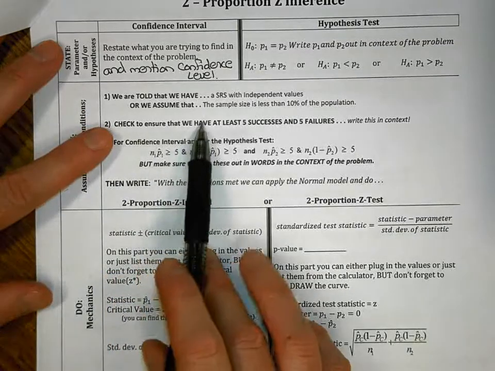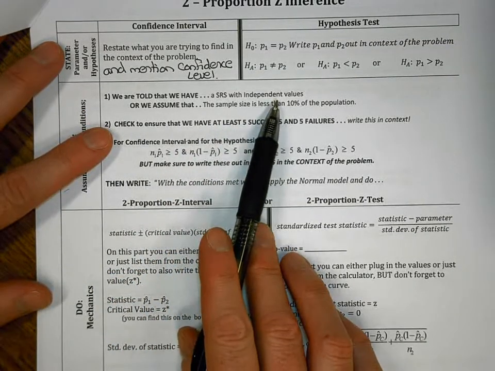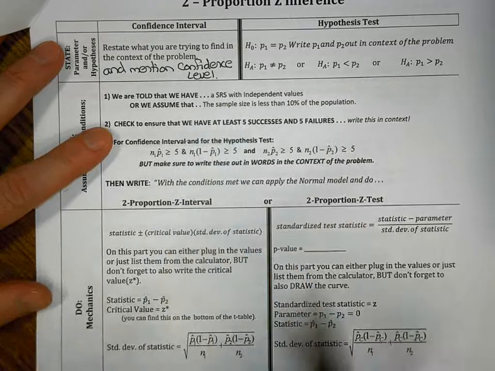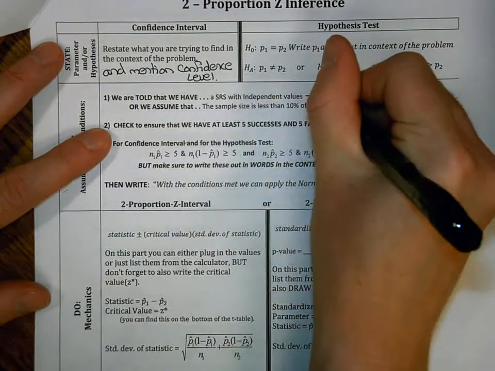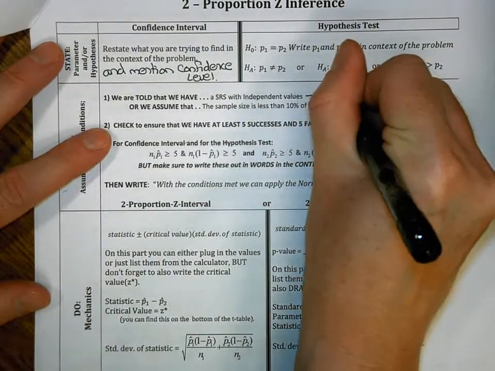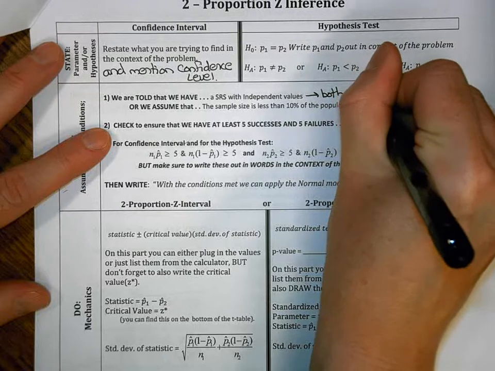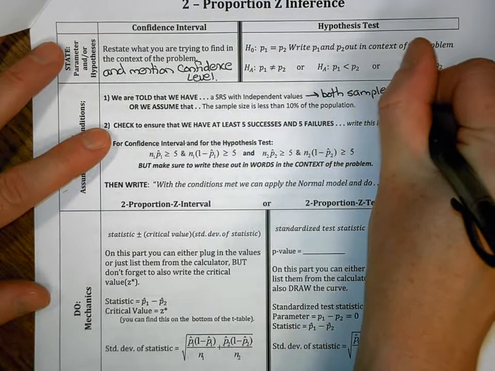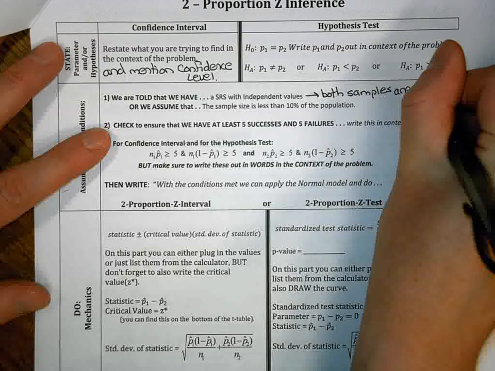Your conditions are actually the same, except that both samples are random. You're told that both samples are randomly selected.